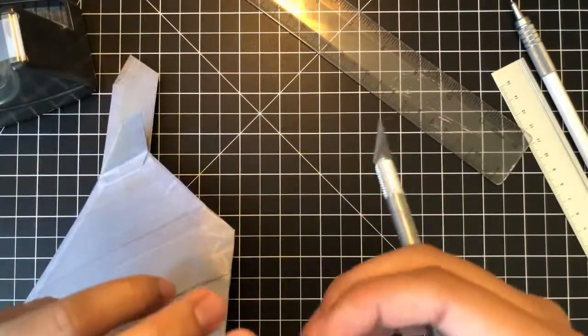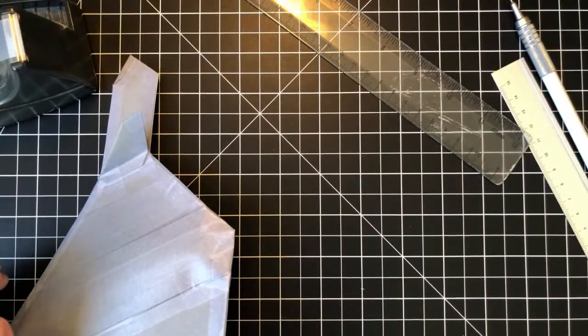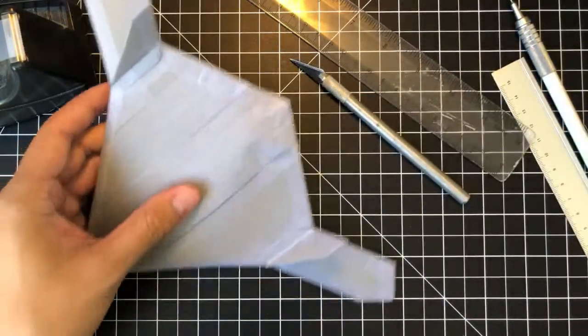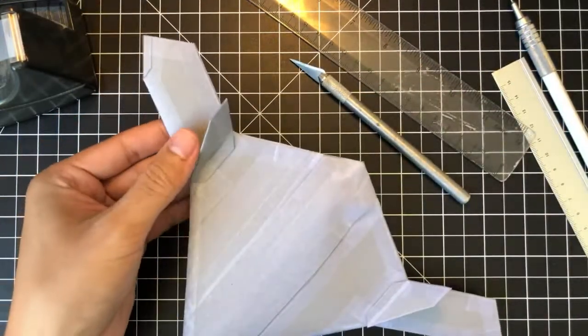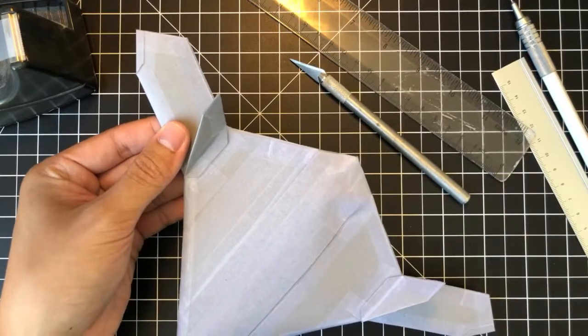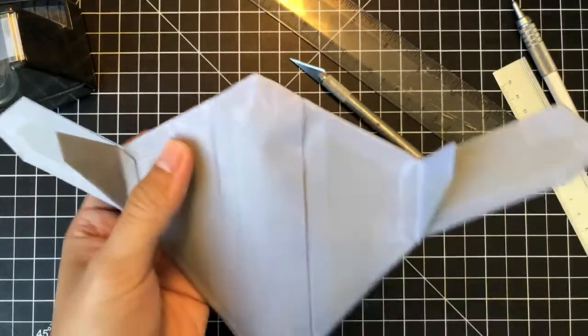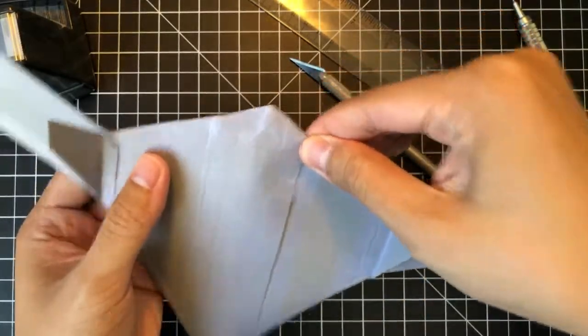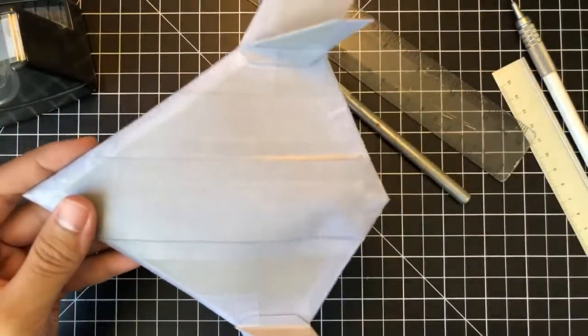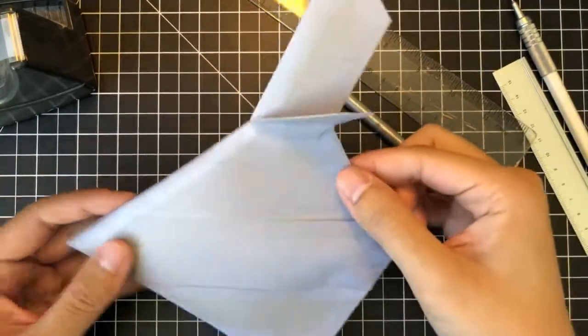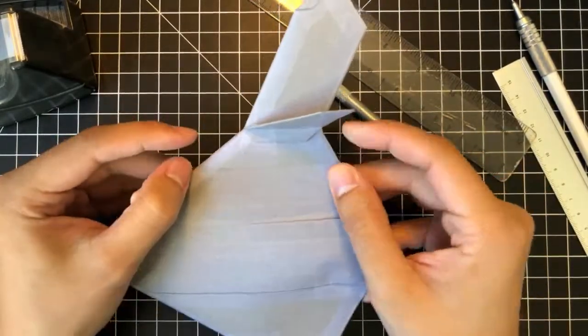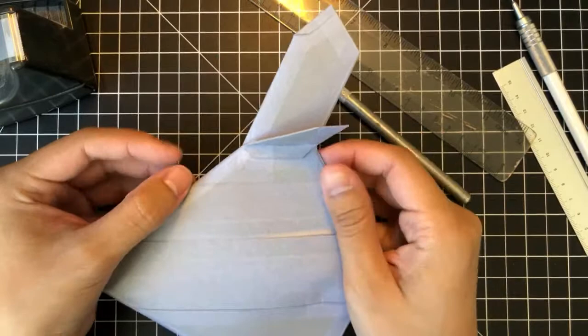Just grab that. Side down. One more tape piece on this side.